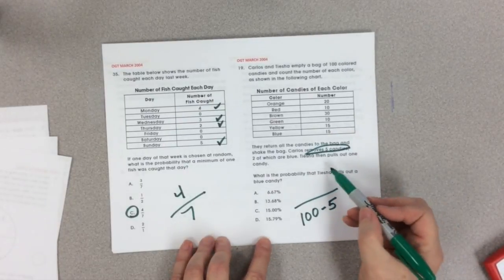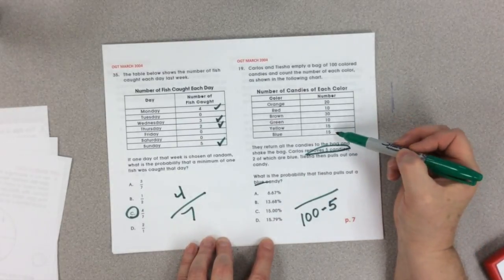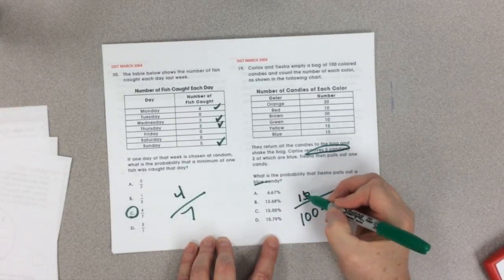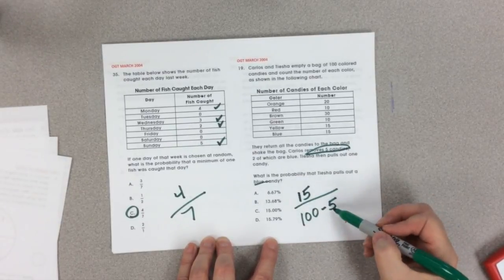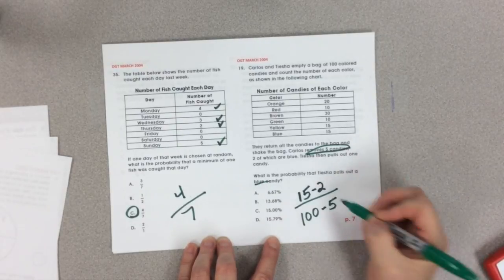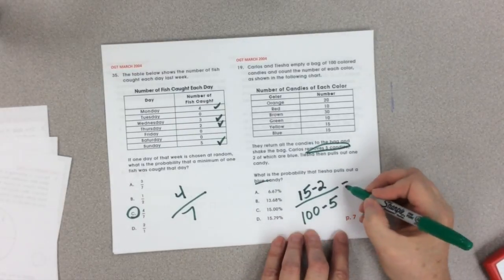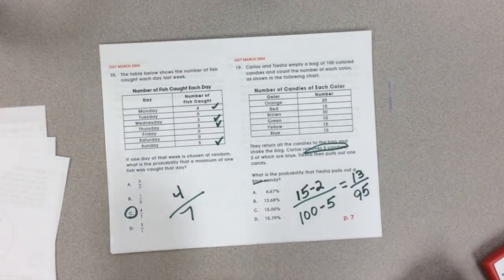And we're talking about the probability that Tisha's going to get blue. So there were 15 blue candies. When there were 100 in the bag, there were 15 blue ones. But when Carlos removed his 5, 2 of those were blue. So we're going to subtract those 2 from our 15 as well. So that leaves us with 13 blues out of 95 candies.